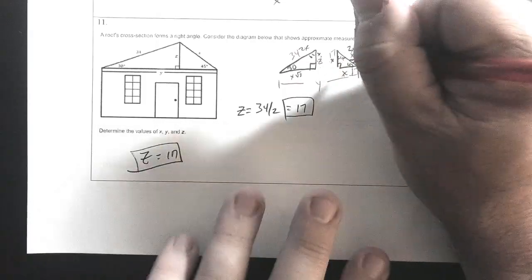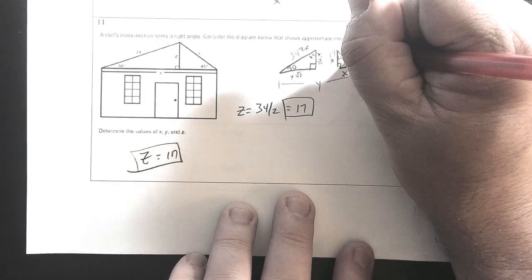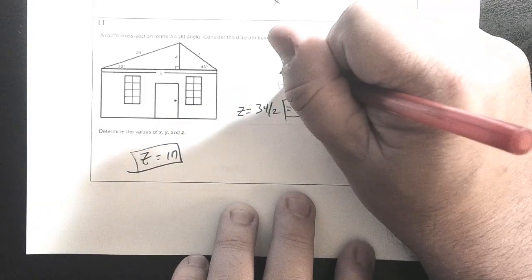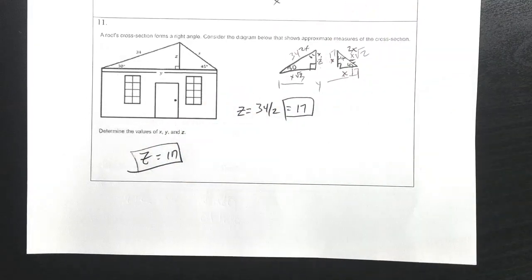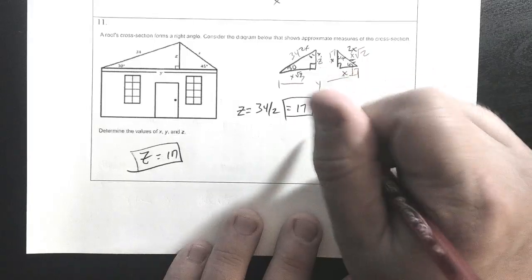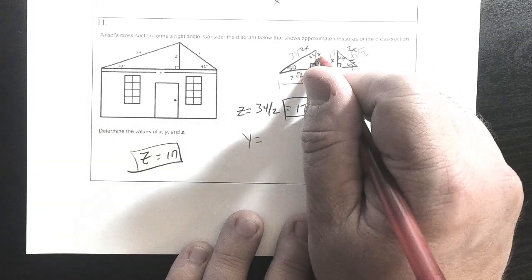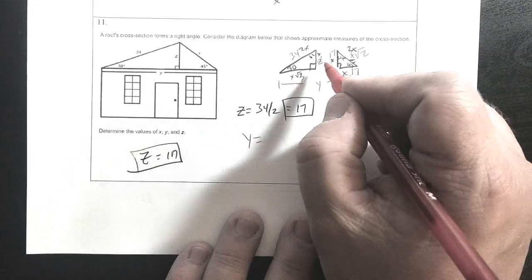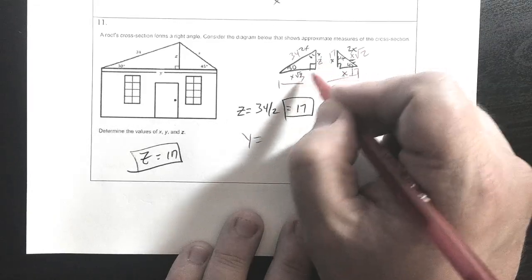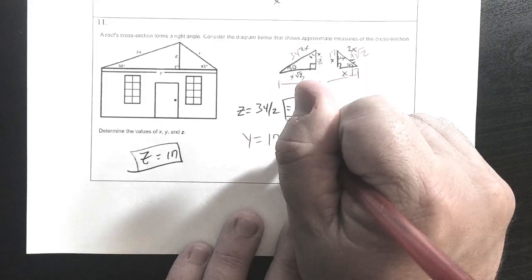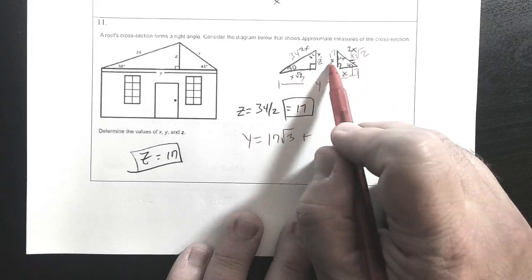Actually, this is x square root 2. This is x square root 3. This is what messed me up. So y ends up being x, not this x, I know, but whatever Z was, times square root 3. So it's 17 times square root of 3 plus, over here it's just 17.